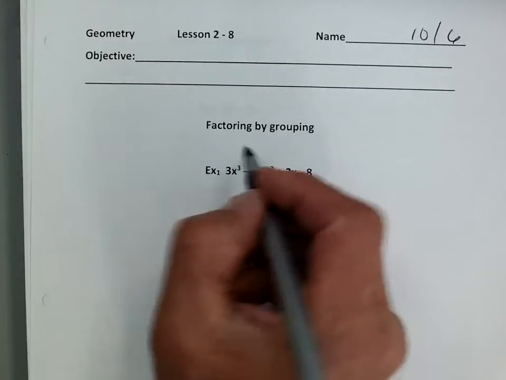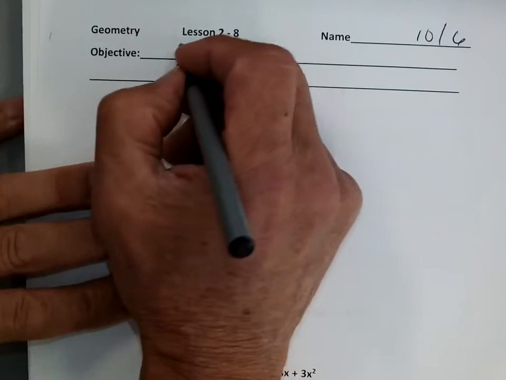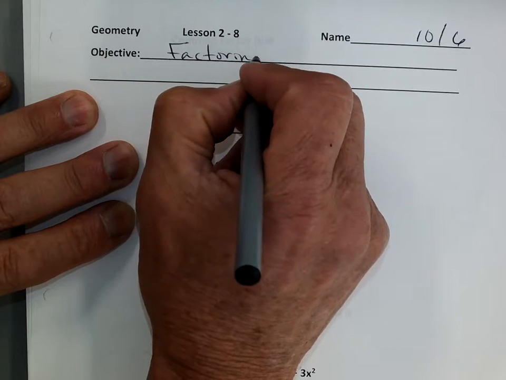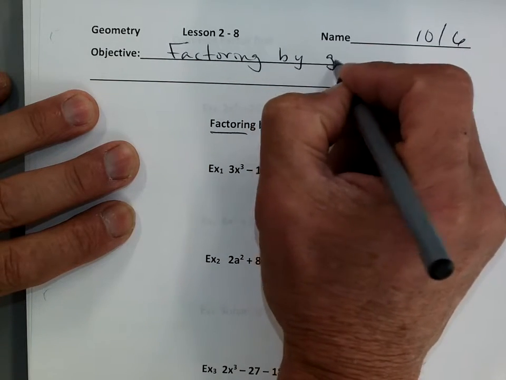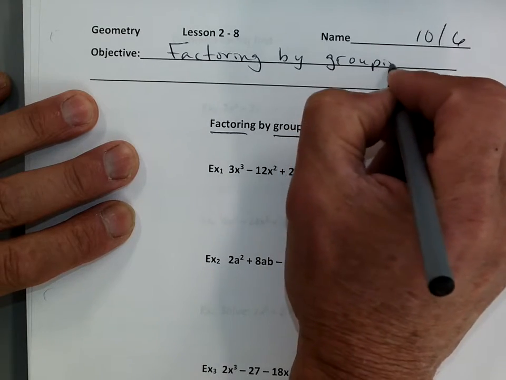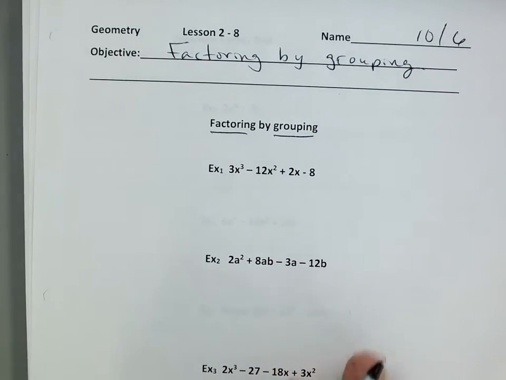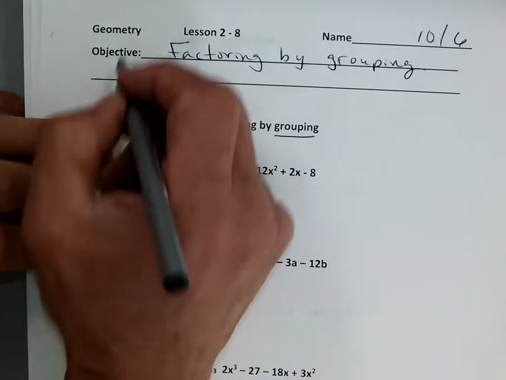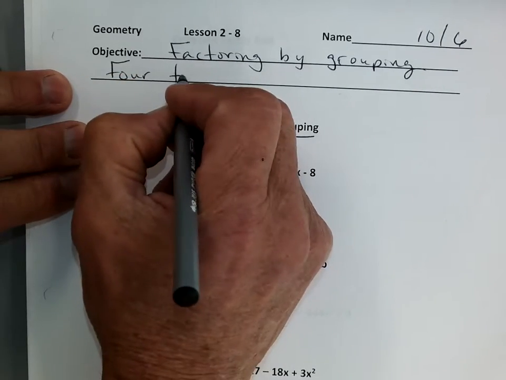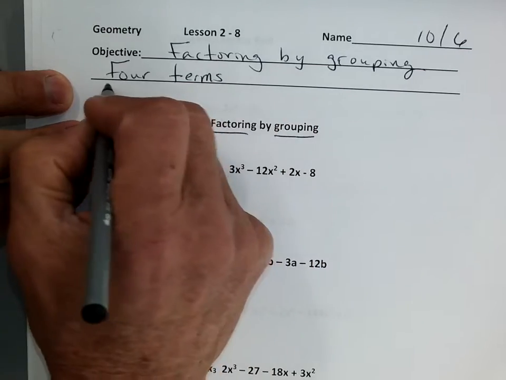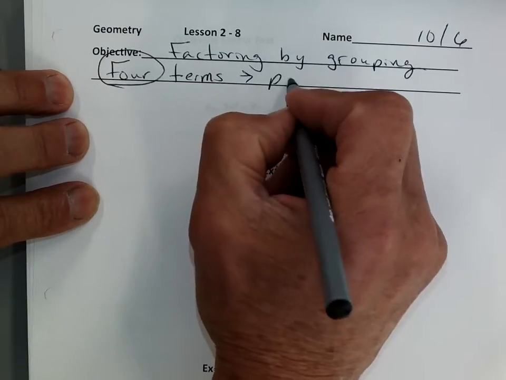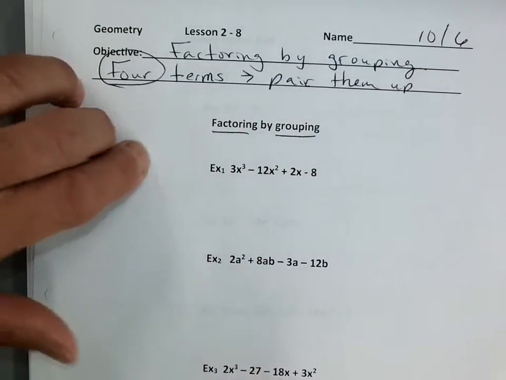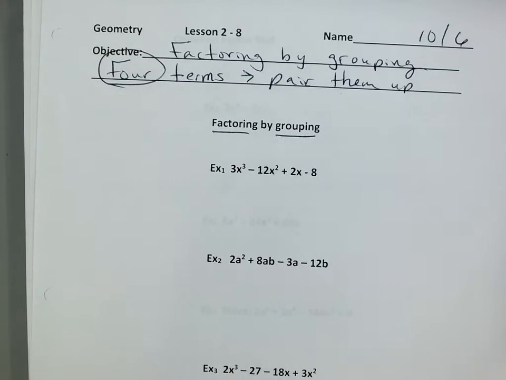So, let's talk about factoring again. Factoring by grouping. So, if you see factoring by grouping, and this is our last type of factoring. When you get to Algebra 2, we'll do even more, but for us, it's our last type of factoring. So when you see four terms, we will pair them up. Well, that's not a very mathematical word, but they say grouping, okay? So that's the same kind of concept.